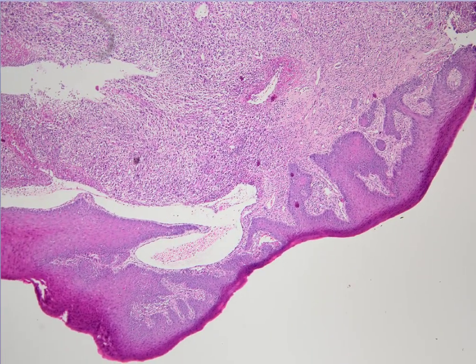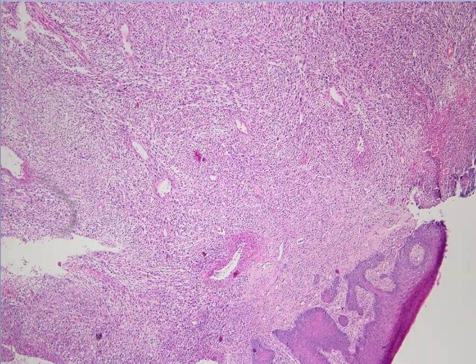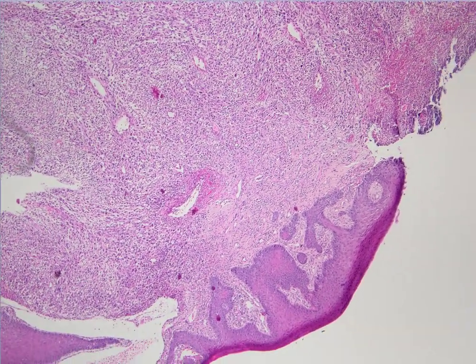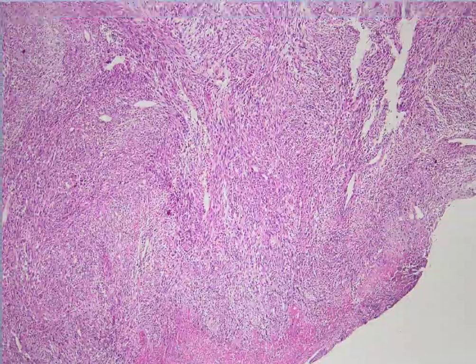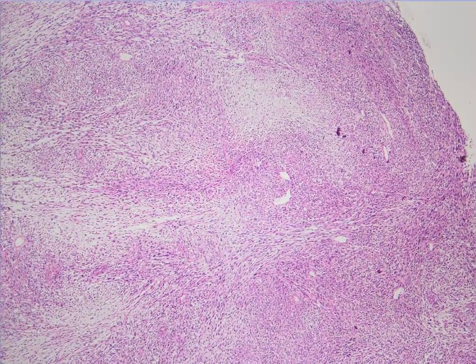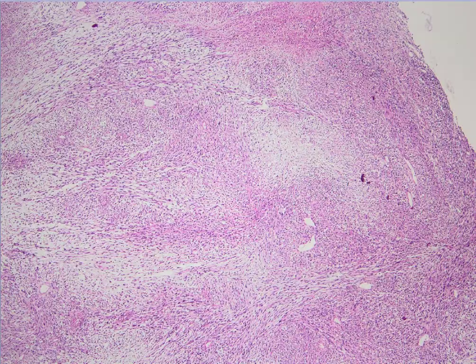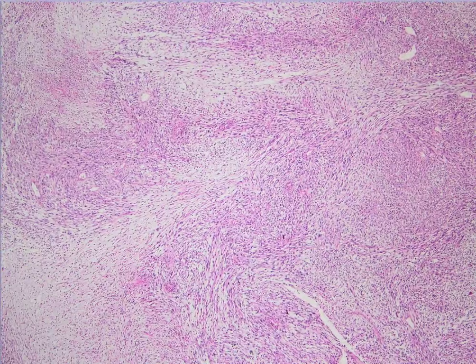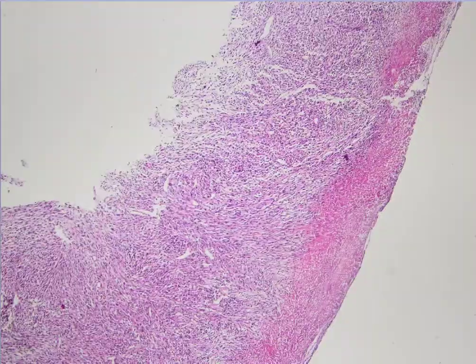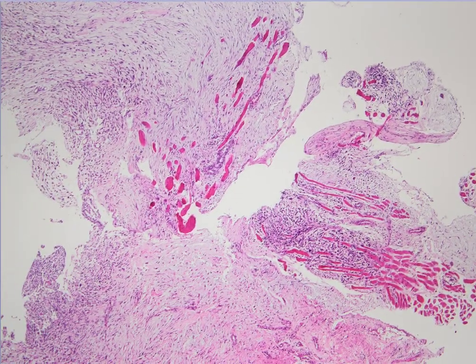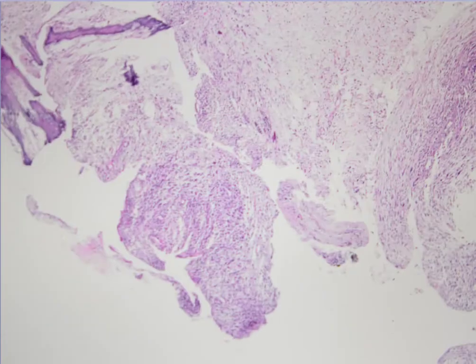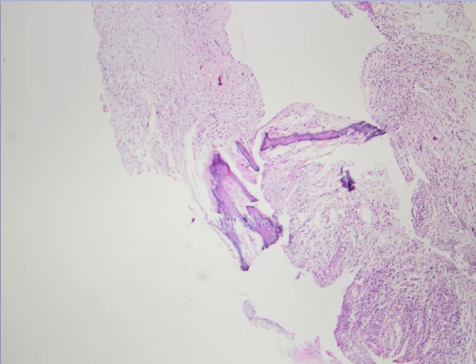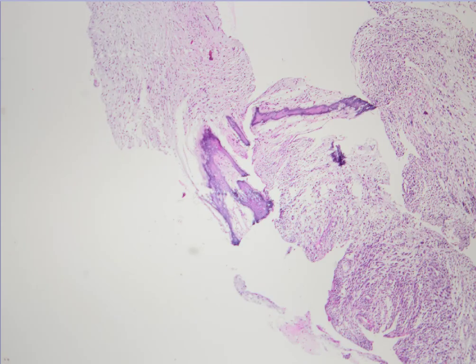And as you see, there's a spindle cell tumor just eroding the squamous epithelium, and it's composed of spindle cells with some myxoid areas, and it's infiltrative. As you see here, it's infiltrating the muscle, and there's also a clue that this is also infiltrating bone or originating from bone.